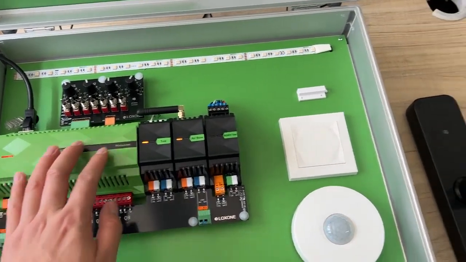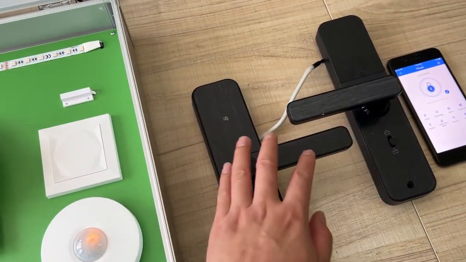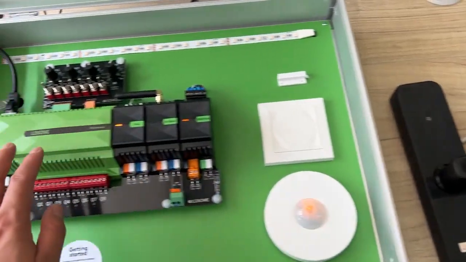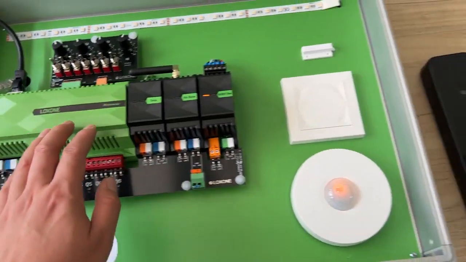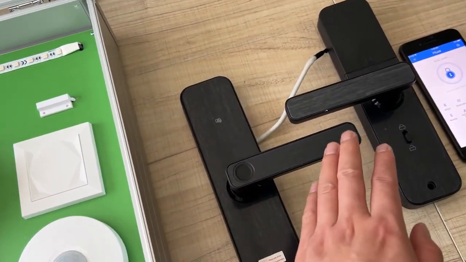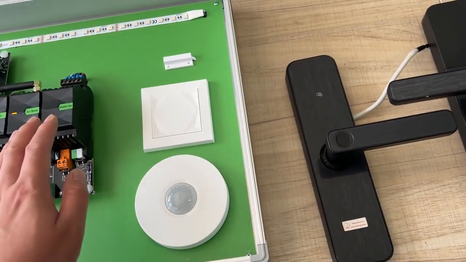Hello everyone, in this video I will show you how to integrate this Wi-Fi door lock to the Loxone system. And you can see this is the Loxone Miniserver. And in this video I will show you how to integrate this door lock to this Loxone application.